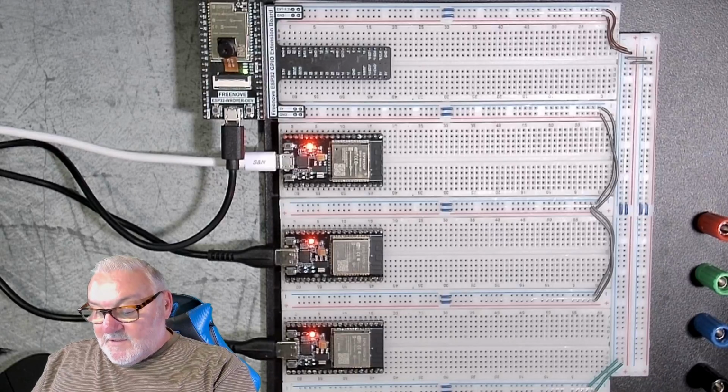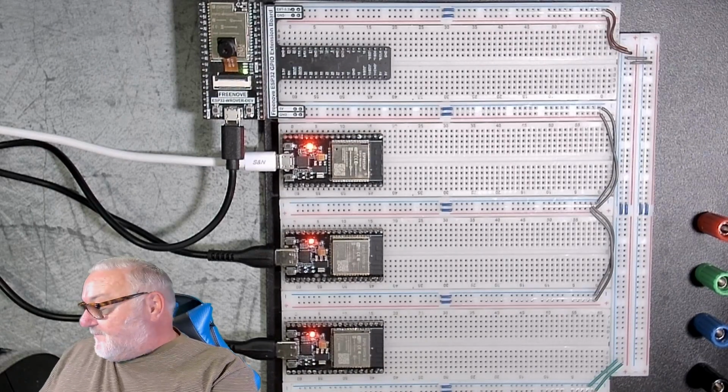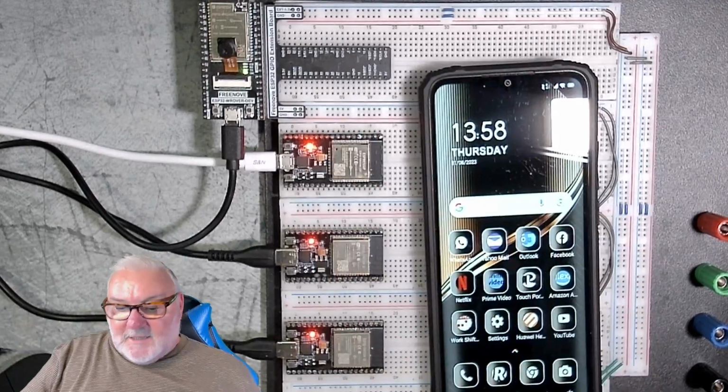Making sure everything's hunky-dory. There we go. Right. Okay, guys. Okay, let's go back. There you go. So we've now connected to a hotspot, right? A hotspot on the ESP32. Turned it into a hotspot.